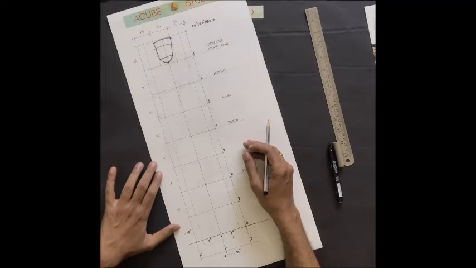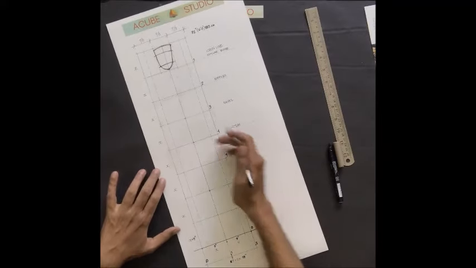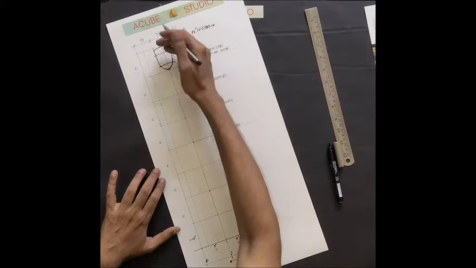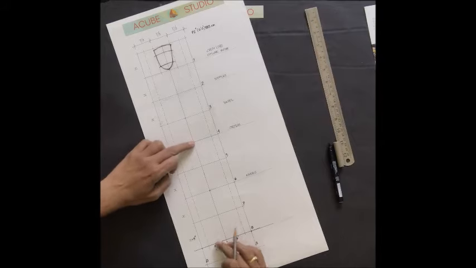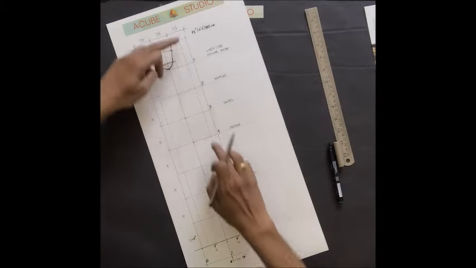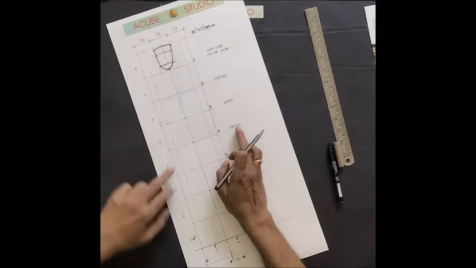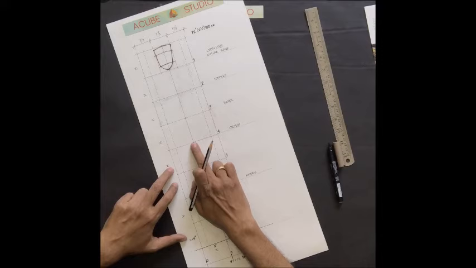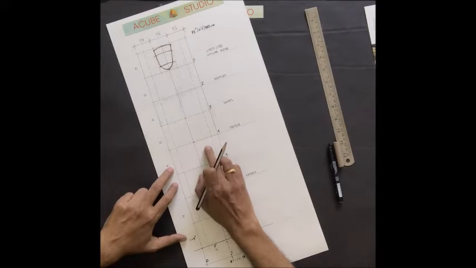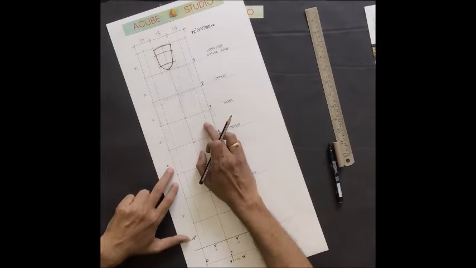To find out where the shoulders are, we are going to come from top to bottom, knowing that the center of the figure is here, which is exactly 4 compartments below, 4 compartments above, and this is called the crotch. This is the junction where the hips meet the torso.